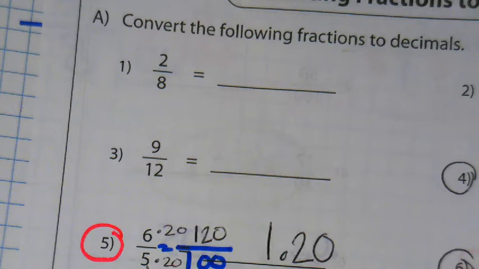Number 1. You have an 8. 8's not your best friend. Yesterday, what I taught you was, hey, if you have an 8, I'm sorry to say, you're going to have to do some long division, right? You put the 2 inside, the 8 outside. But wait! There's a shortcut I didn't show you yesterday, yes?